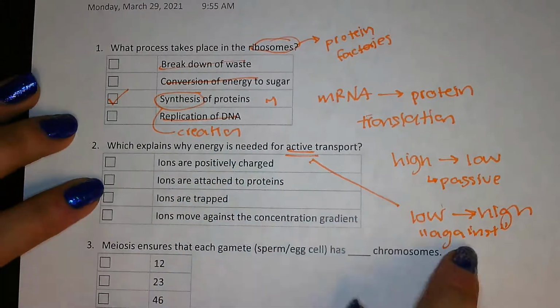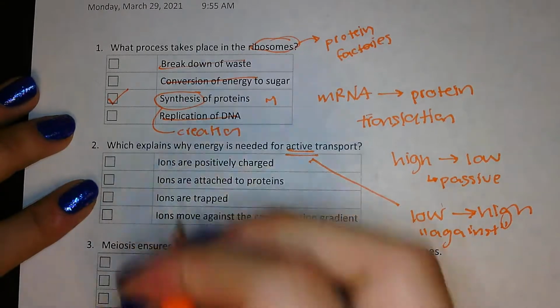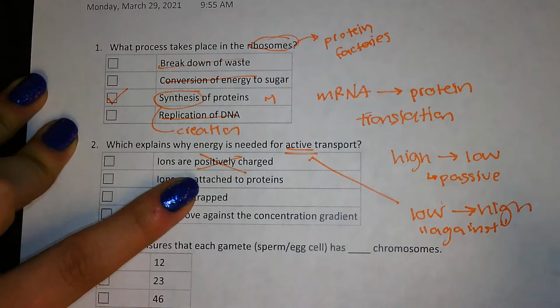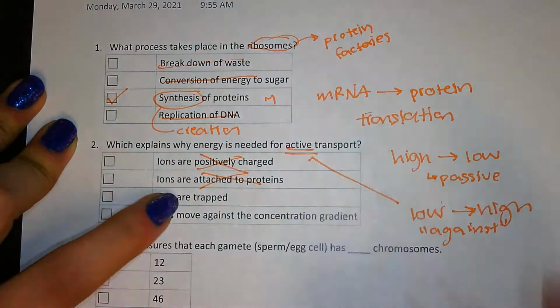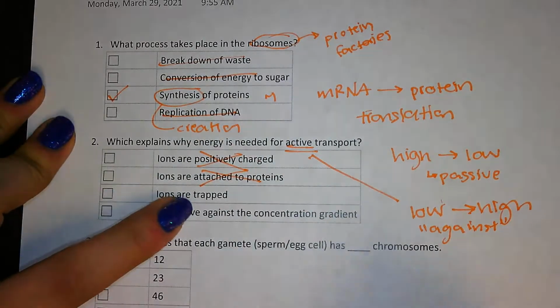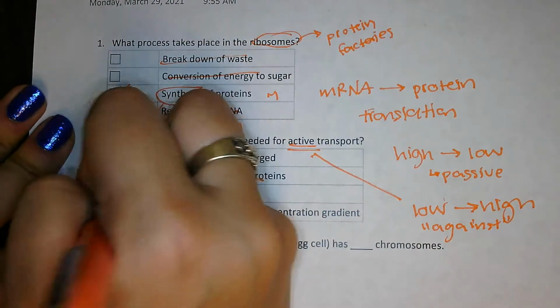So which answer choice best describes this? They're positively charged. This has nothing to do with being positive or negative charge. Attached to proteins, okay, why does that say low to high against the concentration gradient? Ions are trapped. No. Ions move against the concentration gradient. That is our answer.